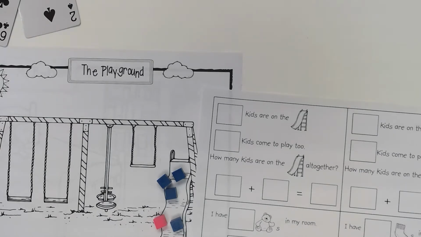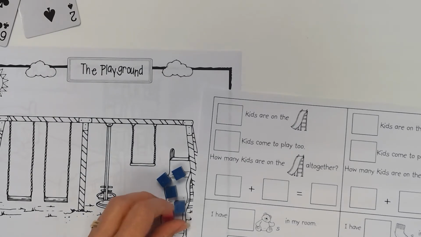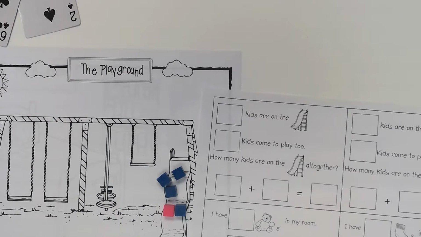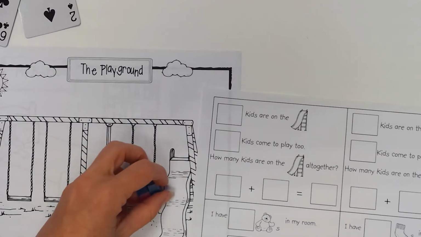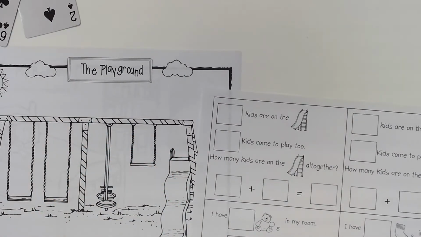With that term all together, it brings up the point that we want to make sure that we are not focusing on keywords. We're focusing on the action, that the kids come to play, which means that they're joining the rest of the kids on the slide. So it's about the action in the story, not about any type of keyword. The keywords are not going to help support them later on as they're working through.